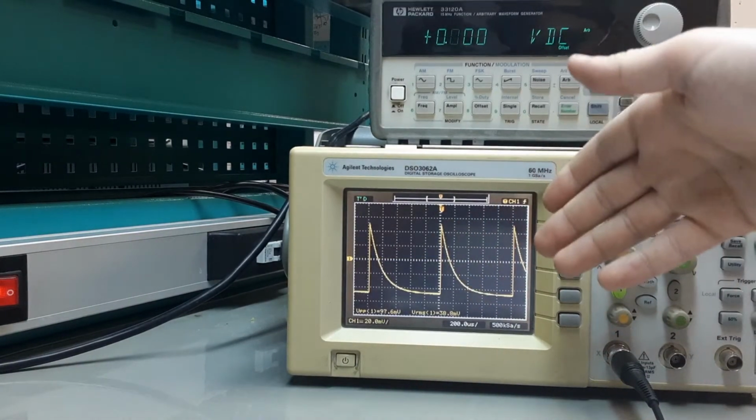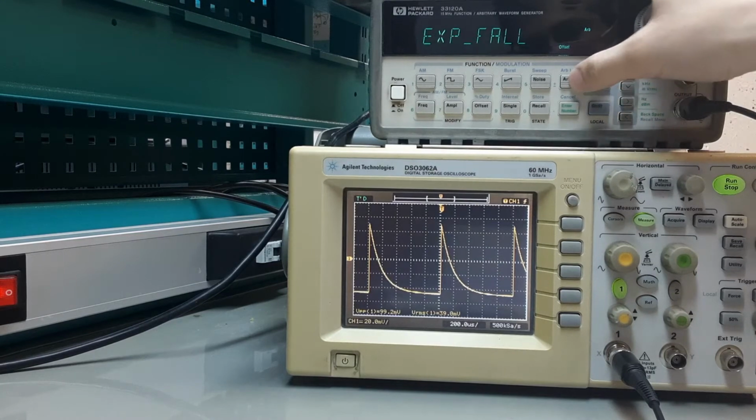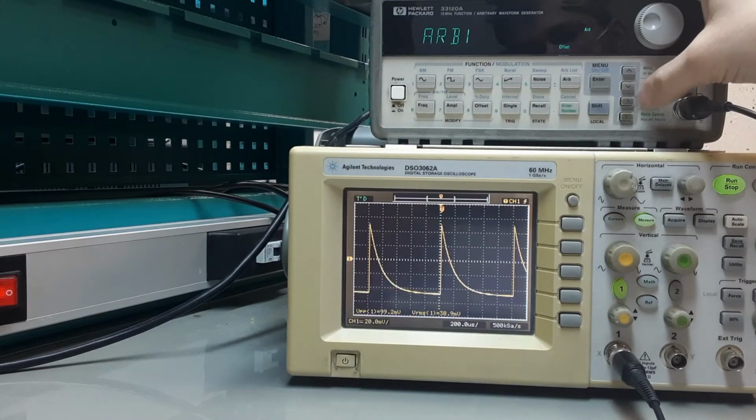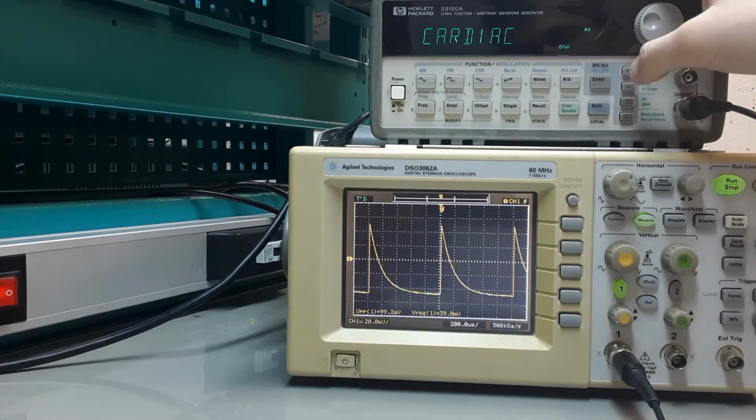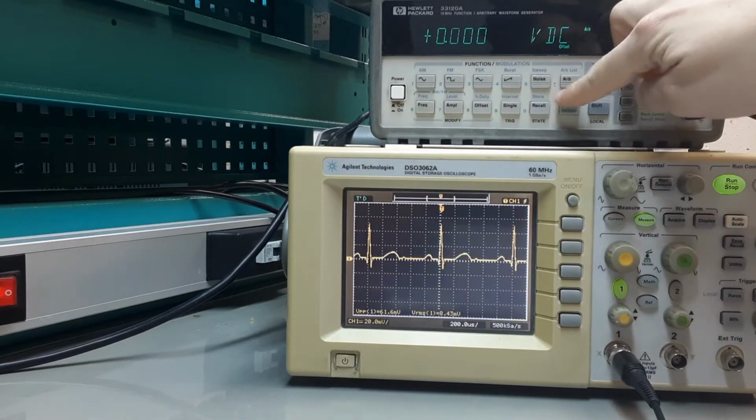Let's assign cardiac waveform to the arbitrary button. Now, cardiac function is assigned to the arb button, and as output, we have heartbeats.